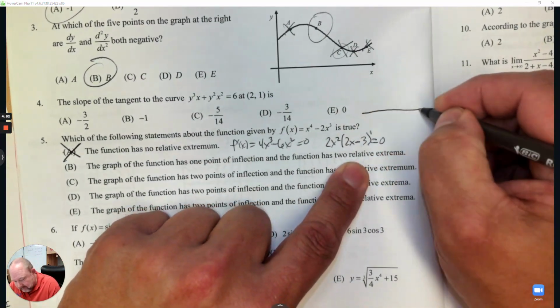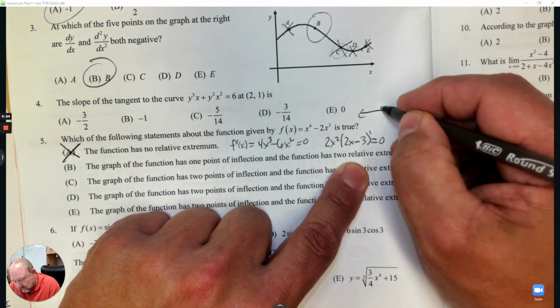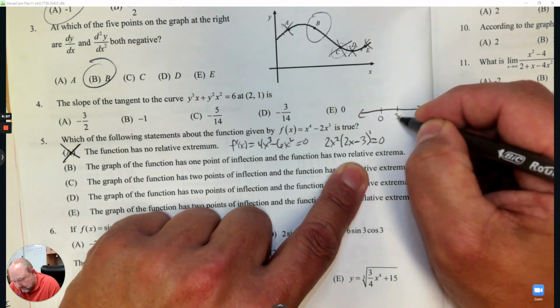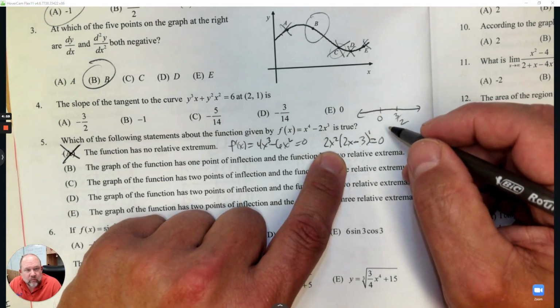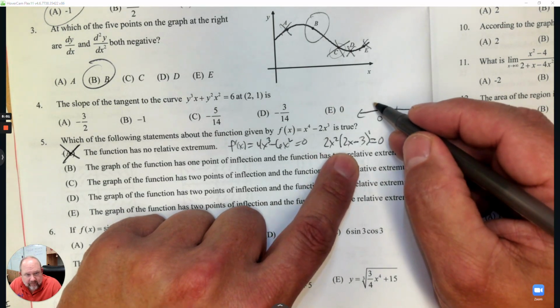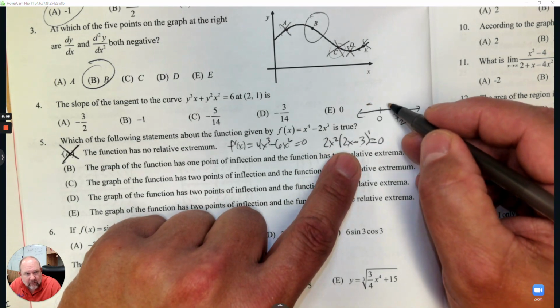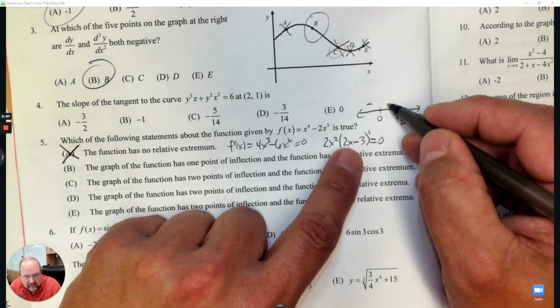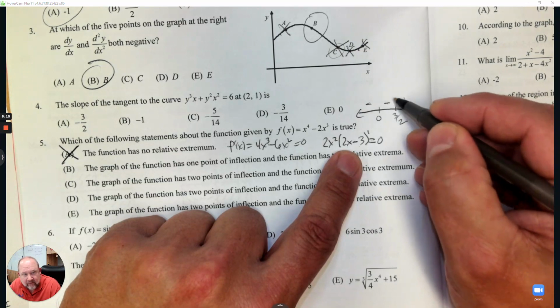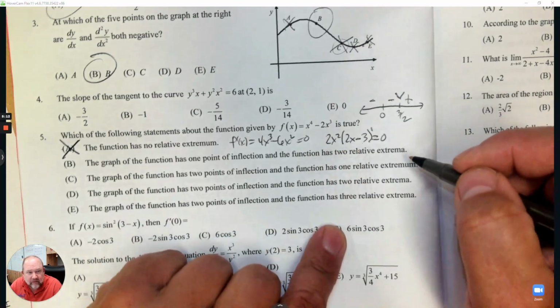So if I draw a number line for here, we have one for 0 and one for positive 3 over 2. And then if I put in -1, it's a positive times a negative. Or if I put in 1, it's a positive times a negative. And then here's where the sign changes. So there's just a minimum to begin with.